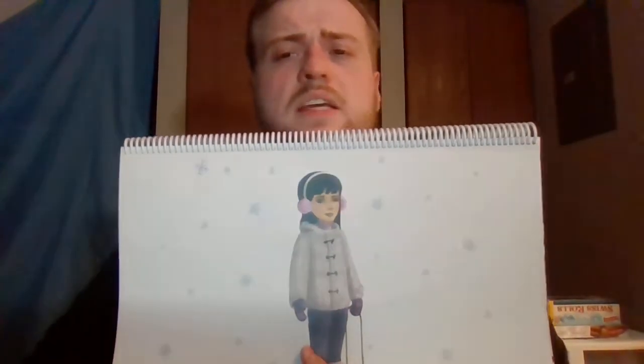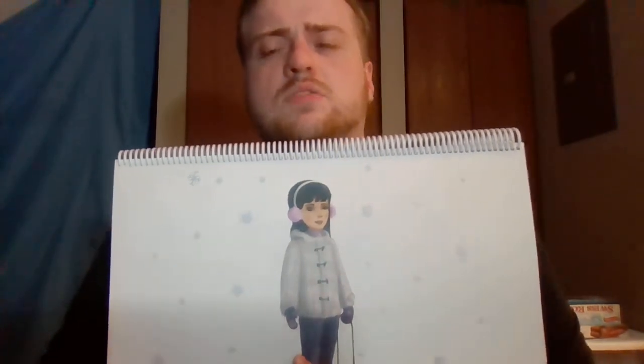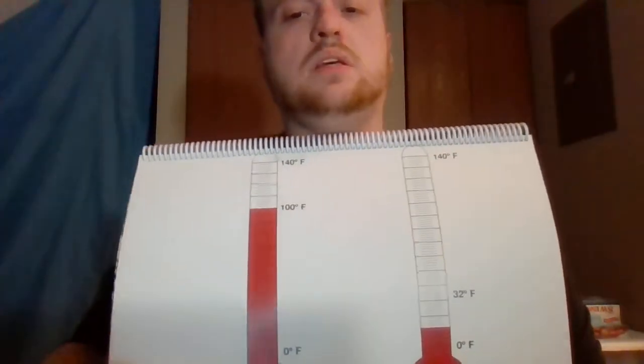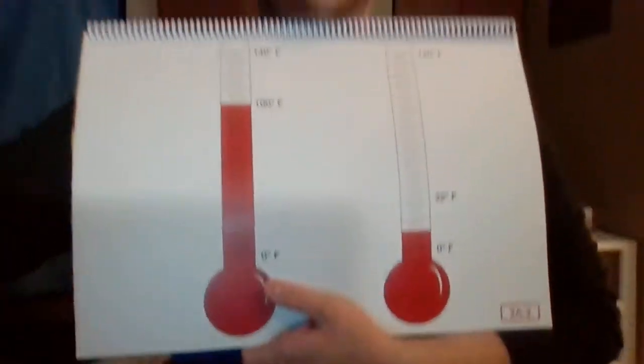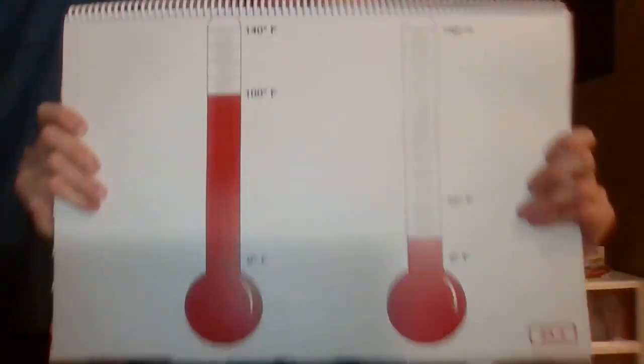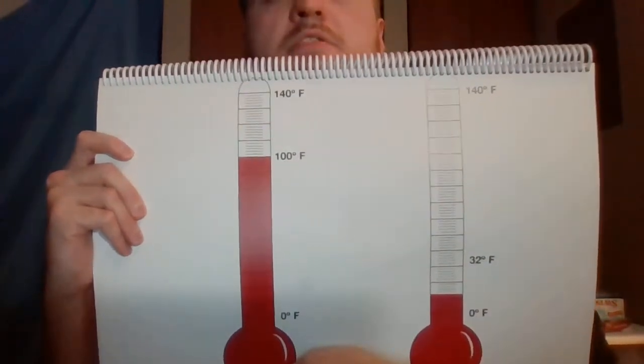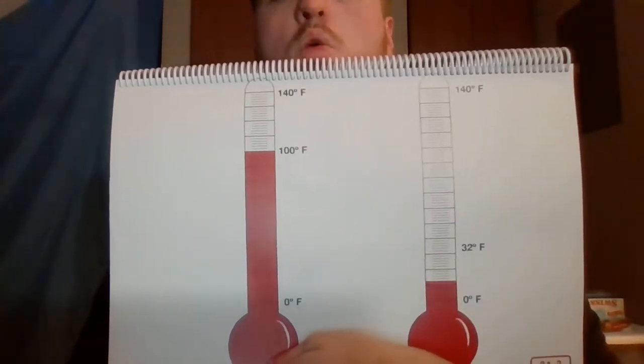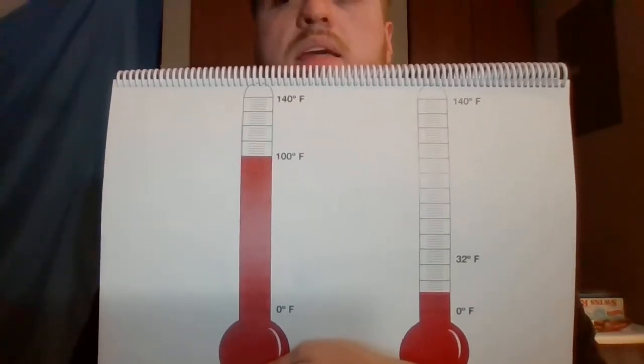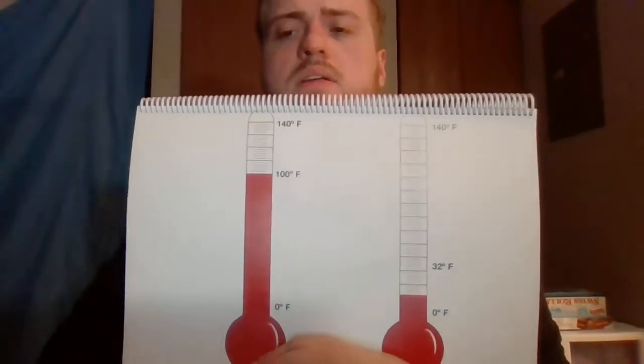Can you tell by looking at today's date on the calendar if it is winter now? It can be very cold in the winter. Do you know how we can tell just how hot or cold it is outside? We can tell how hot or cold it is by using a tool called a thermometer.